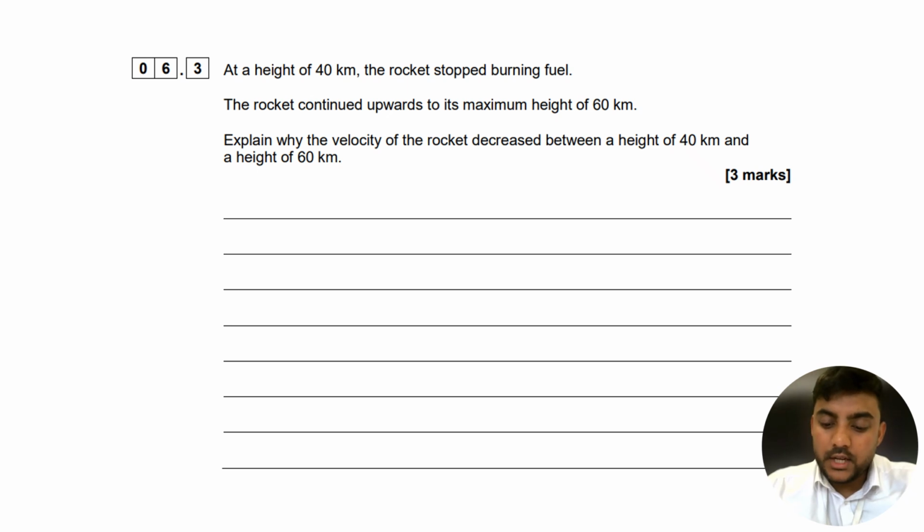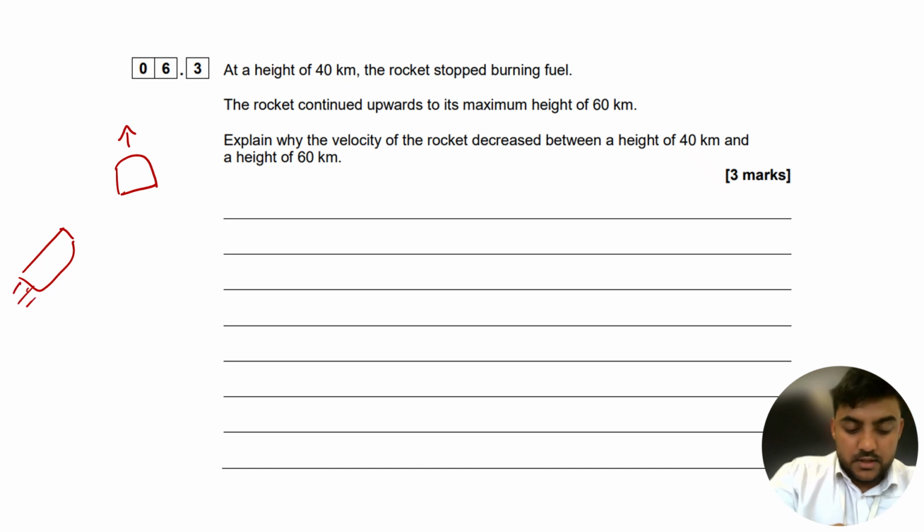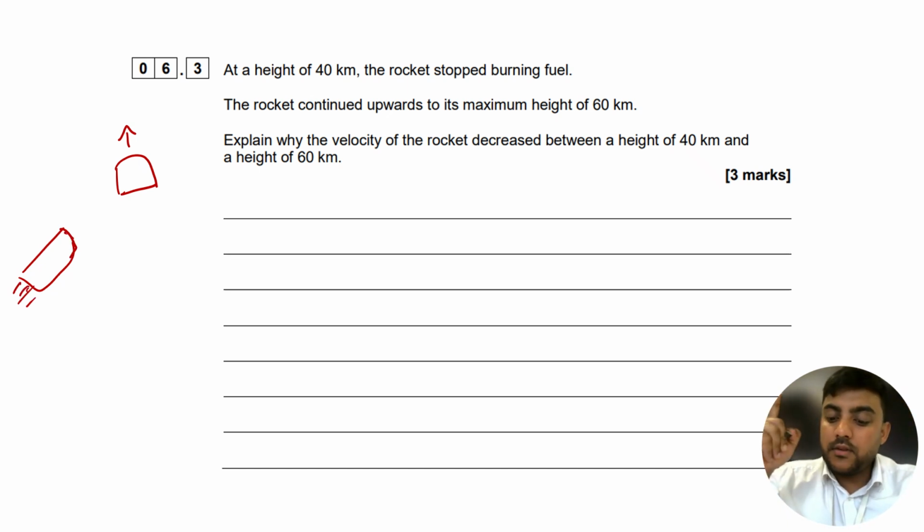At the height of 40 kilometers, the rocket stopped burning fuel, and the rocket continued upwards to its maximum height of 60 kilometers. So here's a rocket, it's continuing to move upwards. The thrusters sort of have broken off. Explain why the velocity of the rocket decreased between 40 kilometers and 60 kilometers. Why did it slow down?